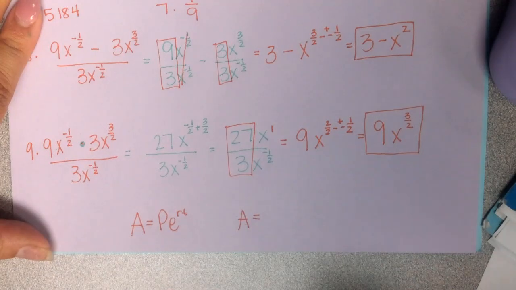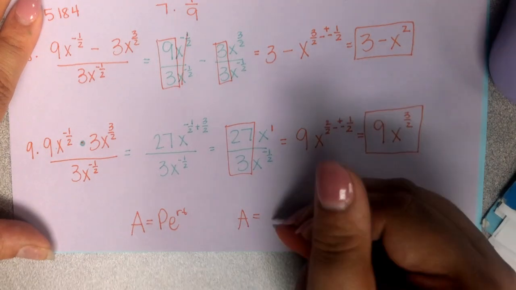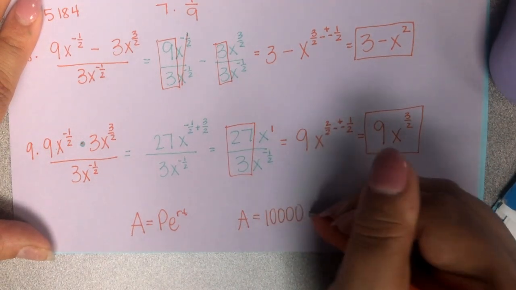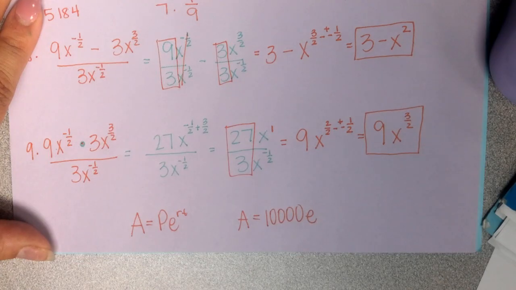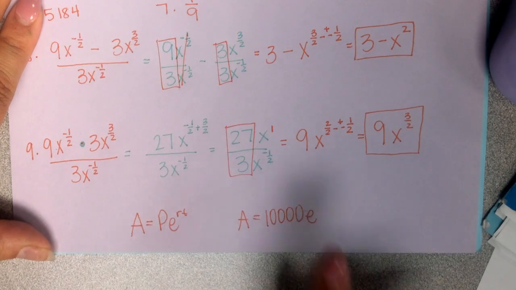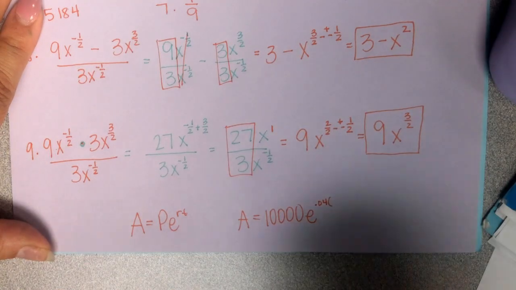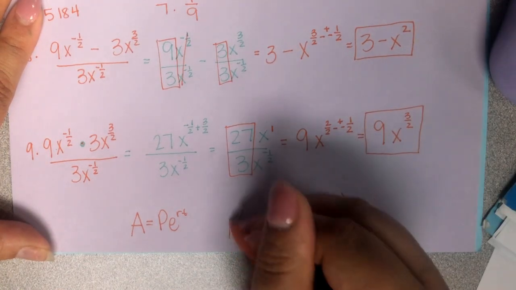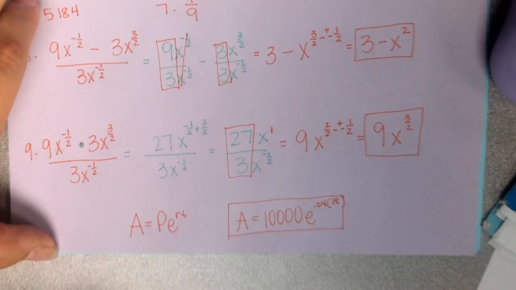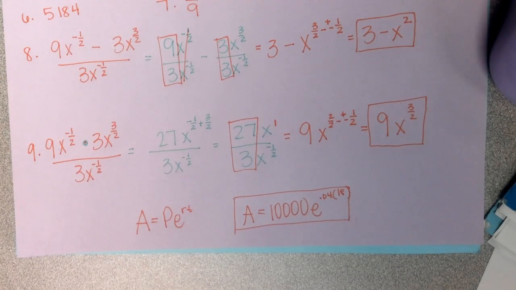So A equals, how much did my savings account start off with? 10,000. E, what was my rate? 4%. So what are you going to write here though? 0.04. And how many years did I want to know? 18. And this would be your answer. That's it. Is P for principal? P is for principal, your starting value. I thought you went to decimal twice. You do. So 4% would be 0.04.